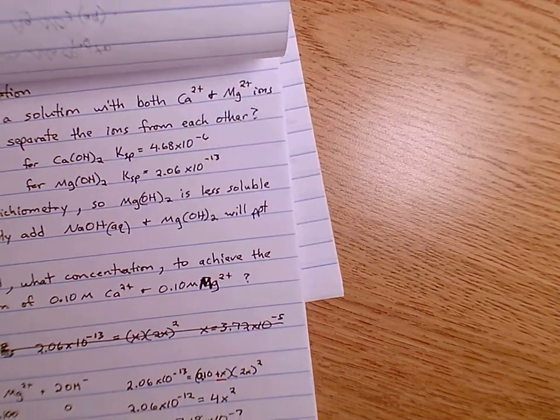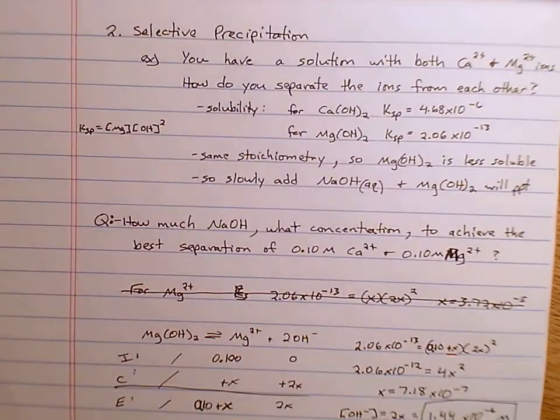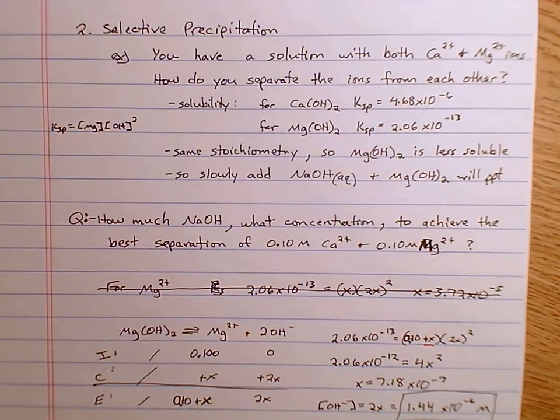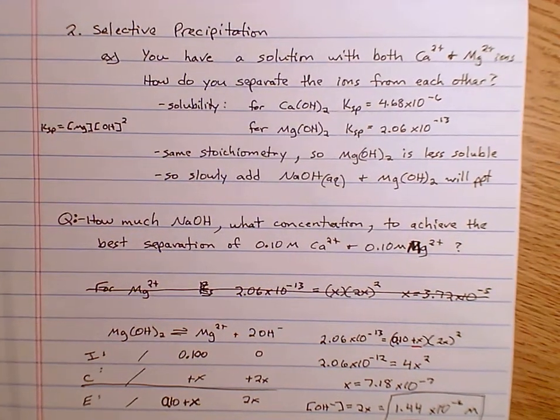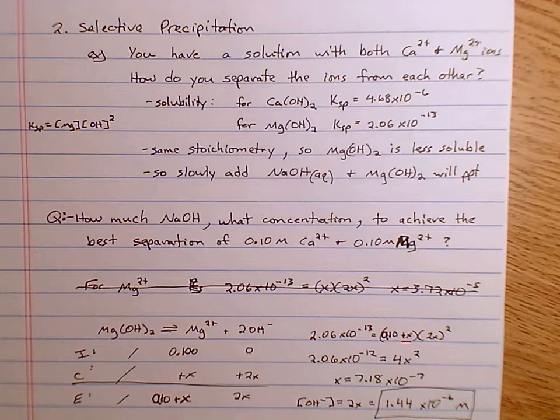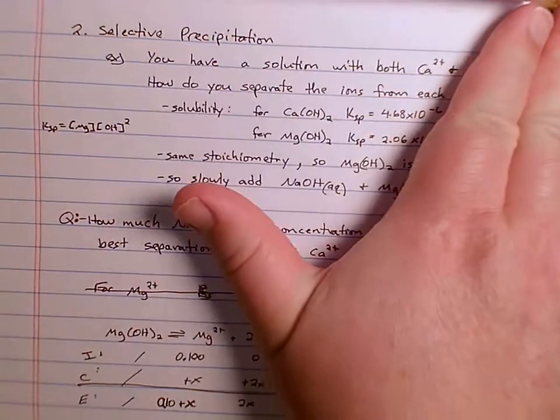And whenever we get information like that, we can always use that information for good or for evil. Let's use it for good, shall we? Let's look at selective precipitation, something that happens actually quite a bit in chemistry. So here's the deal.